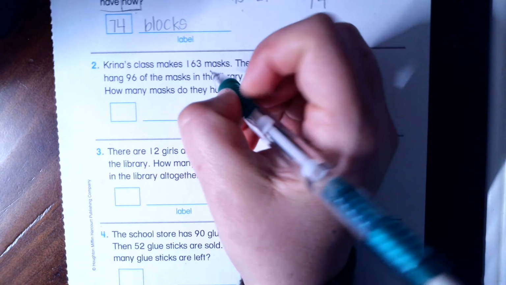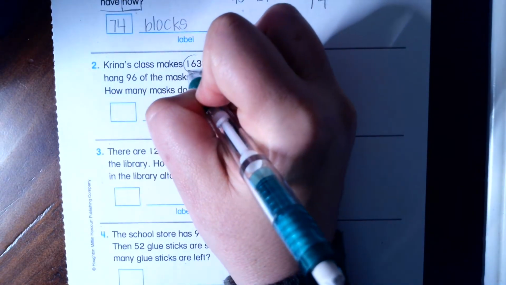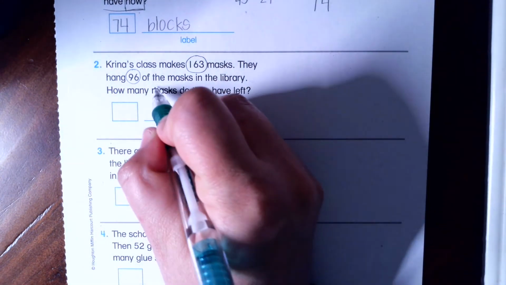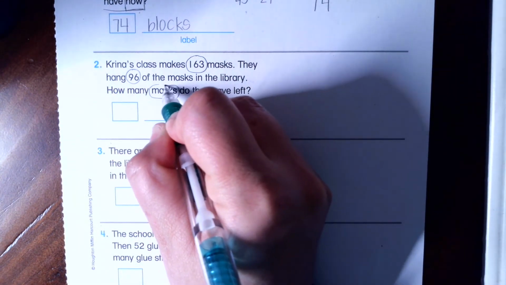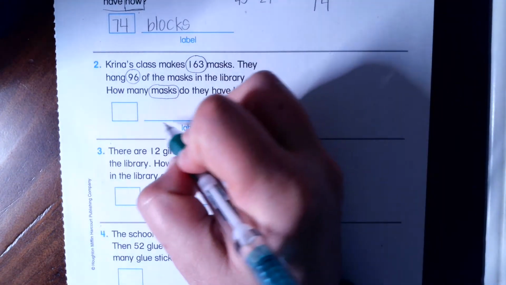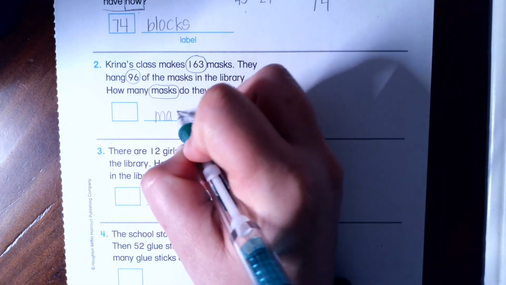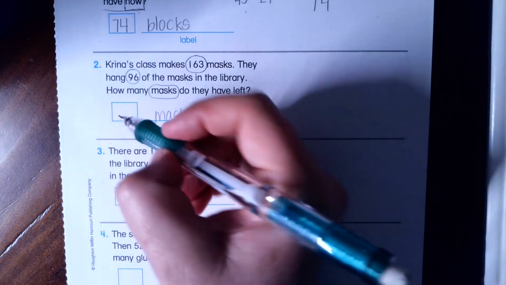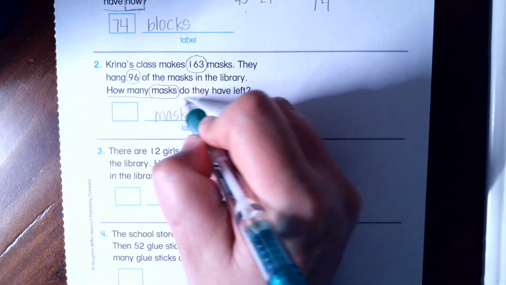So I'm going to circle my numbers and my units or my keywords. So I have 163, 96, and I'm going to circle my label, which is masks. I know some of you like to write it right here. That is totally fine. I'm going to underline my question.